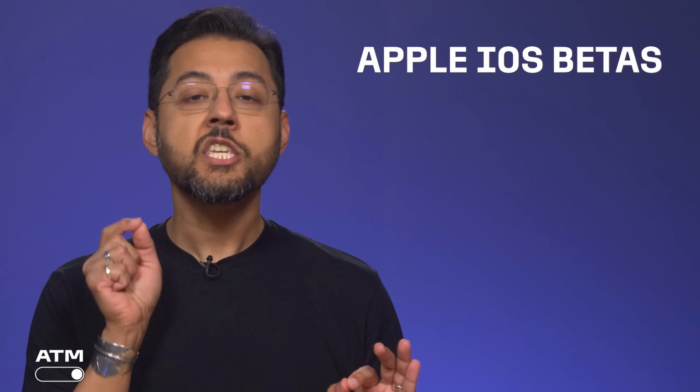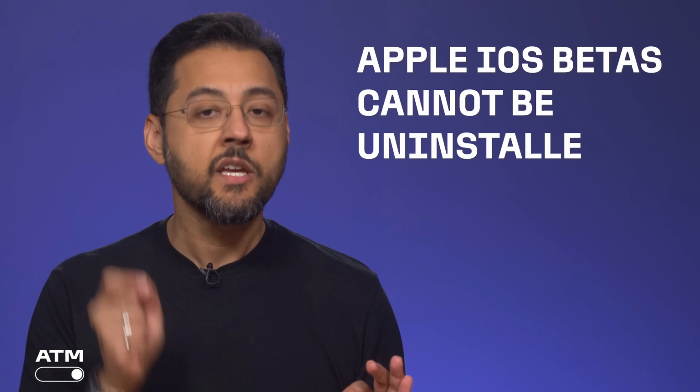If there's a problem, no worries. The phone is used for development. It's not their everyday phone, right? And please, please, please keep this in mind. For whatever reason, Apple iOS betas cannot be uninstalled. Again, betas cannot be uninstalled. If you're still not deterred, here's how to get iOS 27 beta on your device. Do this at your own risk.